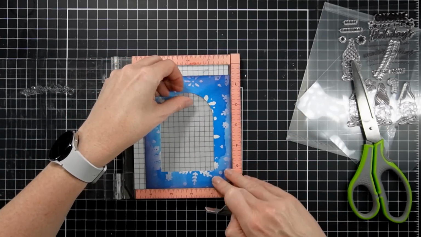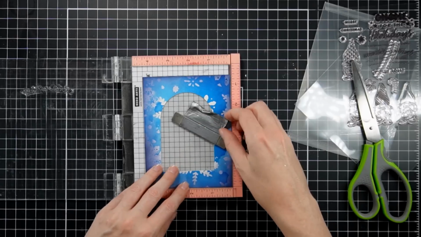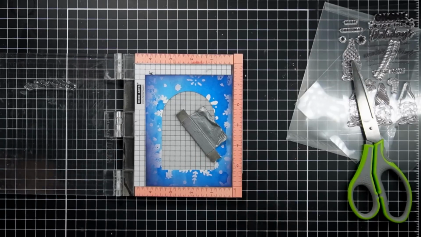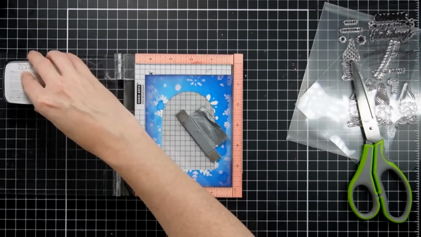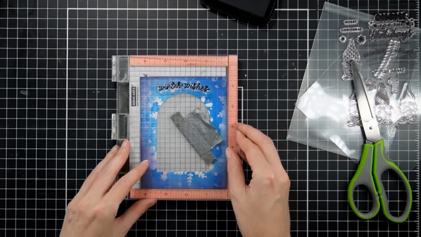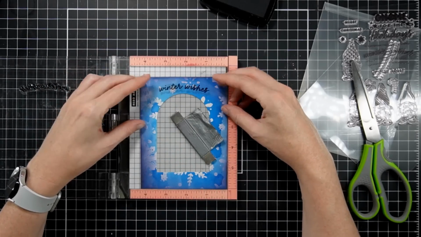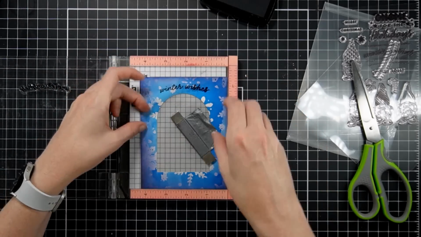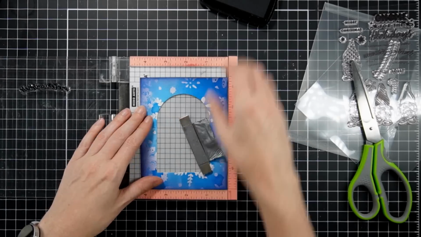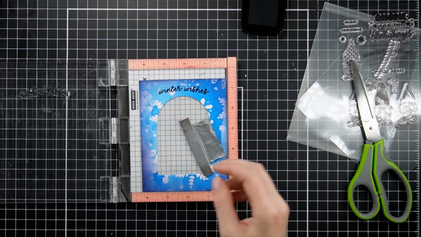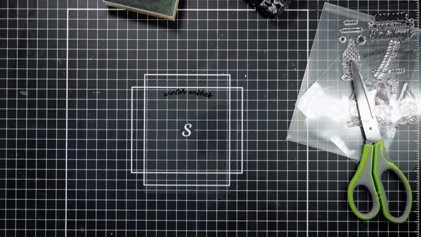So I put down this piece of clear acetate on top of my panel, and I'm going to be able to see if it comes out straight before I make it permanent on my card panel, which is always helpful because you do all this work on a card and then your sentiment's wonky. So then I can see it lined up well. So I'm going to go back and I'm going to stamp it permanently. It's stuck like Chuck and we are loving it.